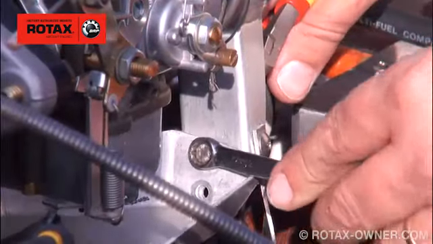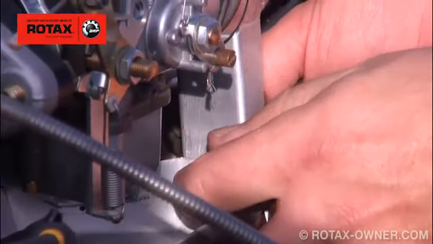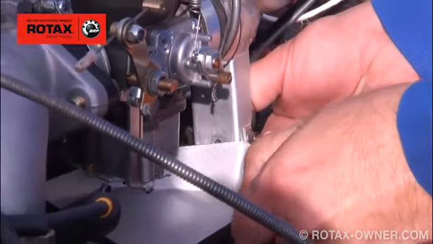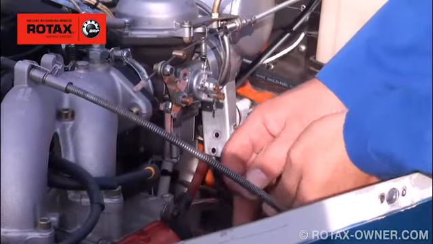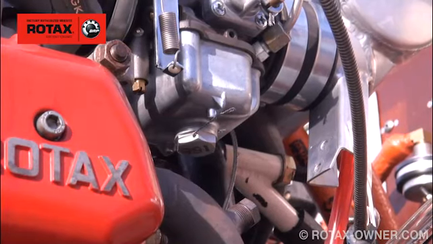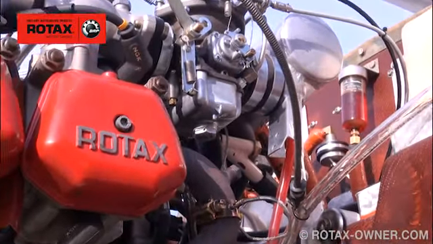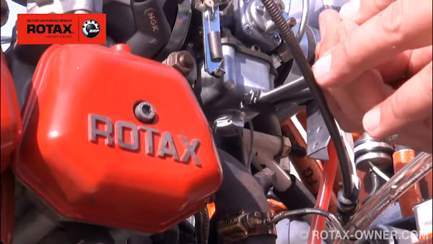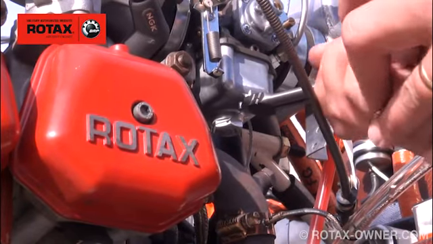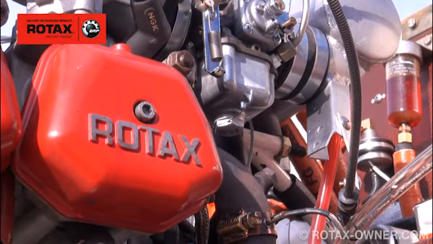First, remove the two bolts that hold on the drip tray and set it aside. Perform a visual inspection of the carburetor and its mechanical actuation. On a 912 series, remove the spring clip. On the 914 series, you'll have to remove the lock wire.